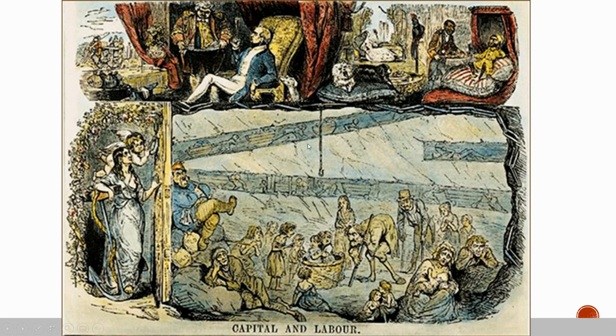And this is a famous drawing of the time, and how at the top you had the factory owners pretty much giving everything. And then at the bottom, you have really all your workers. And in the background, you can see kids going through the coal mines, carrying the buckets of coal and things like that. So capital and labor. So you have the very wealthy capitalists at the top, and then you have your workers down at the bottom.